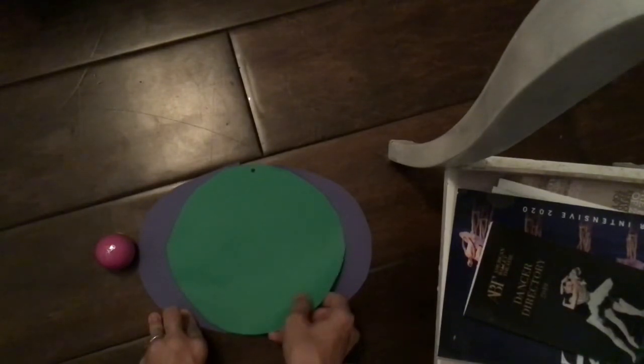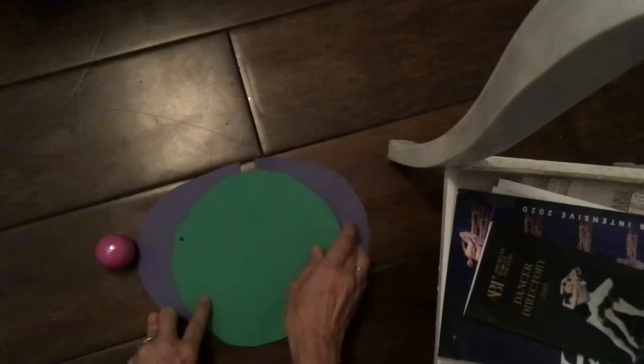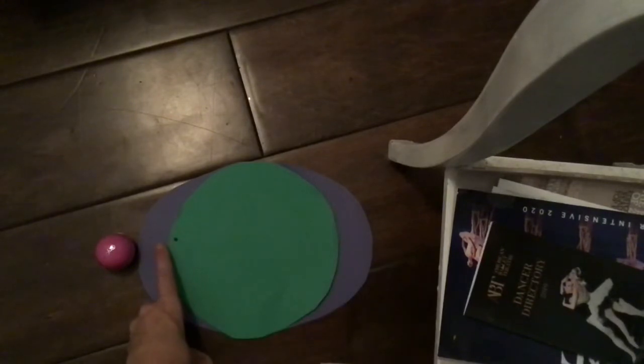6 hours later, here's what happened. The earth rotated, and I'm now at a high tide. My sandcastle is most definitely disappeared.